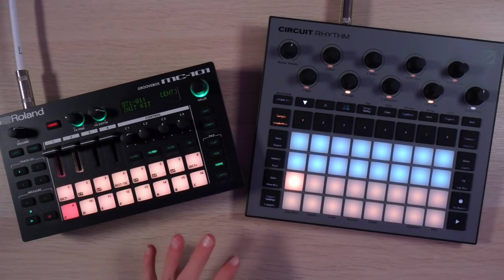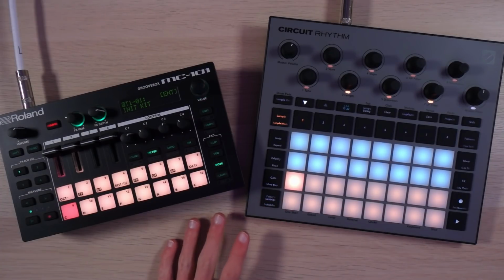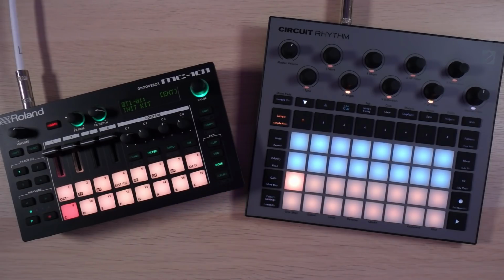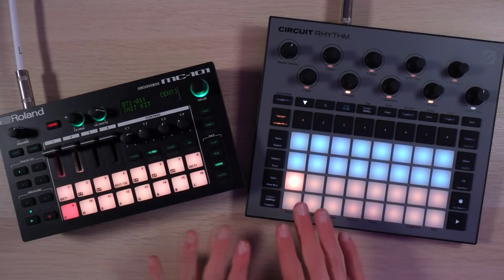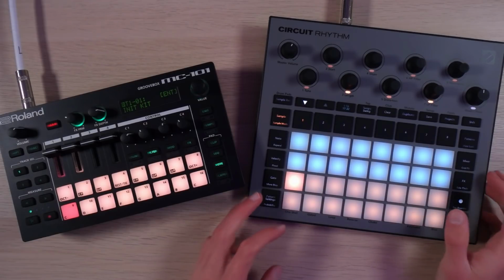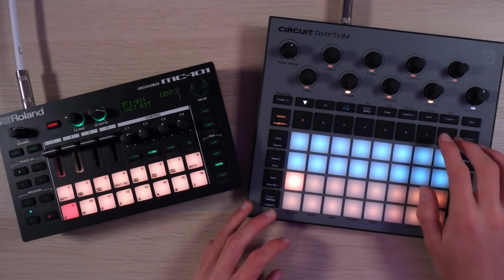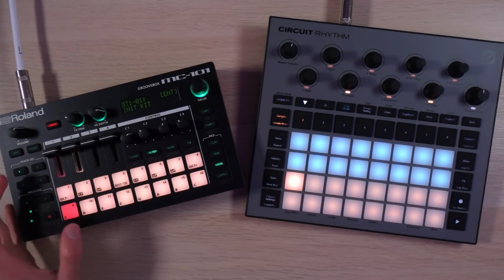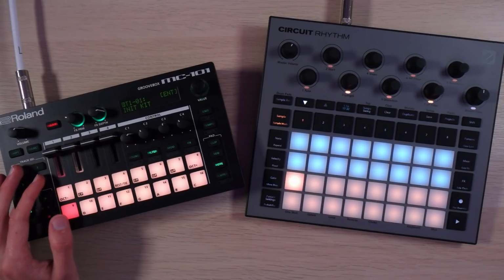But let's get into the main thing that I really wanted to compare in this video, which is how these devices handle sound. Because there's some overlap, and then from there, they diverge quite a bit. And this is a really interesting microcosm of what musical instrument designers choose to include and not include. Because for the Circuit, you've got more tracks. You've got 8 total tracks to work with, which sounds positively luxurious compared to the Roland MC-101's 4 tracks, but those come with some important trade-offs.